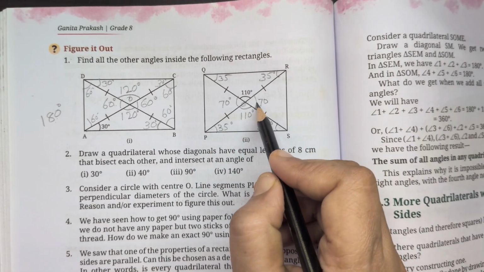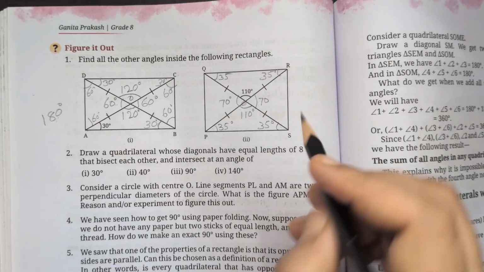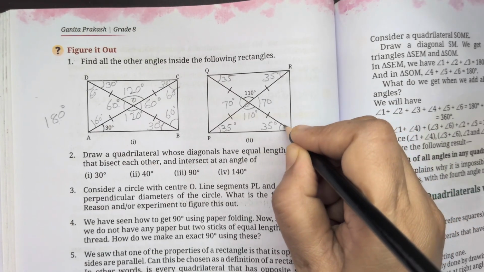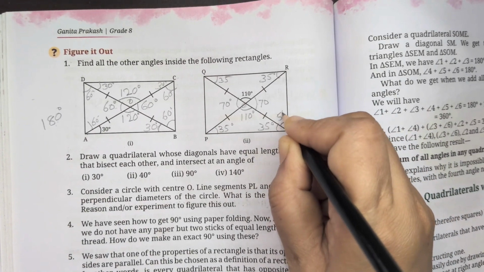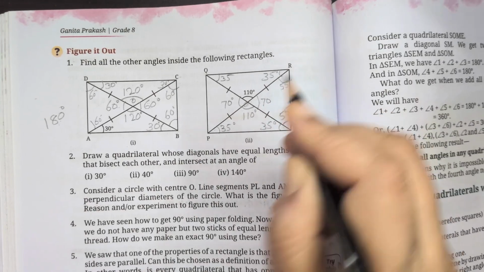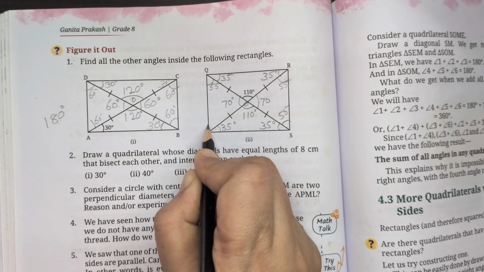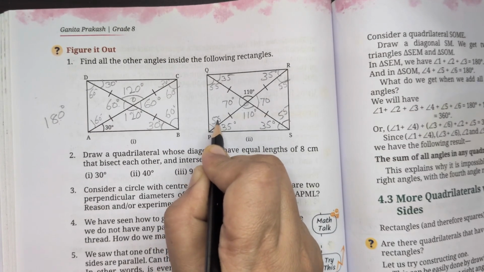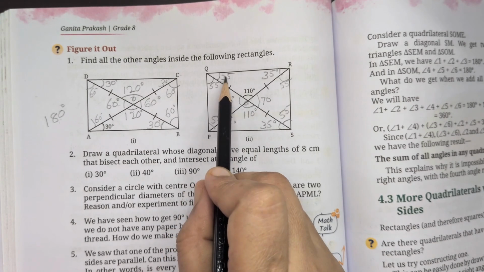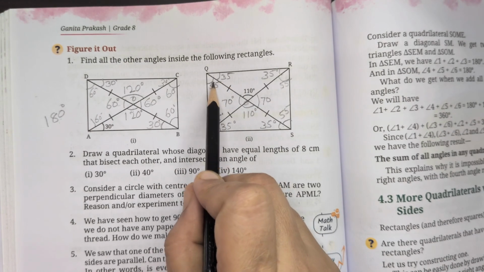Now this angle is 70 degrees. 180 minus 70 is 110. So the remaining angle is 110, and divided by 2, it comes to 55. This is also 55. Same way here. Also we can see that when we add these two angles, 55 plus 35, we get 90.